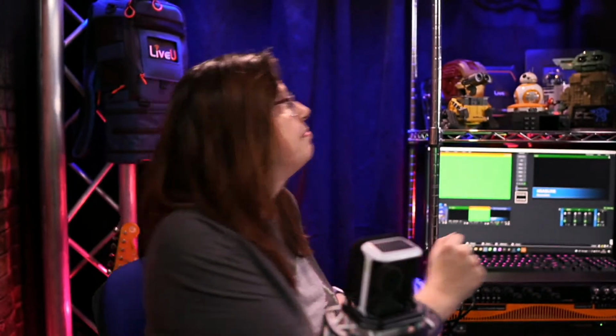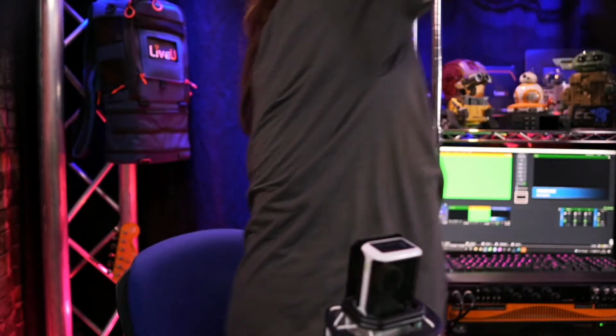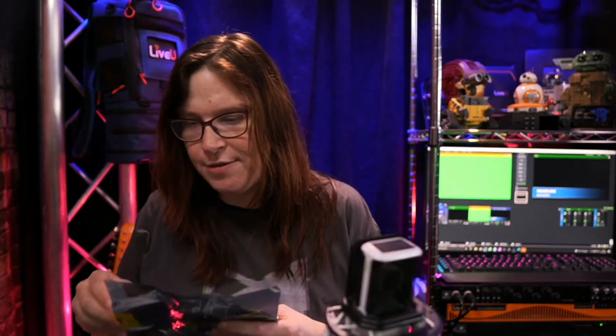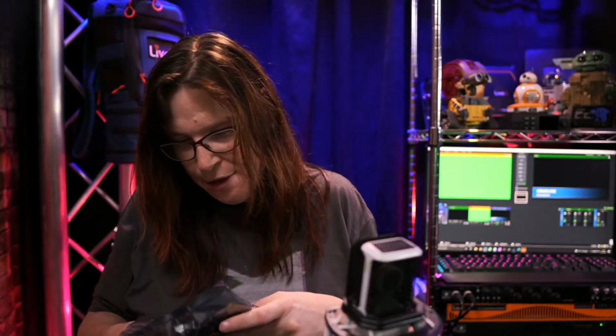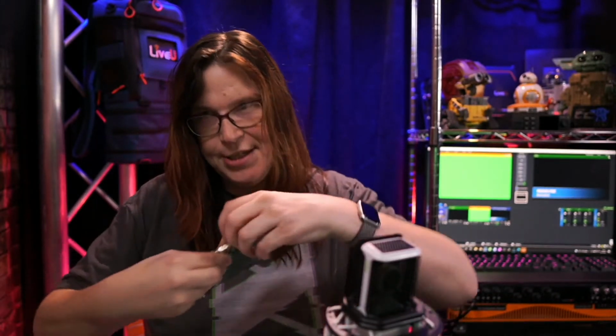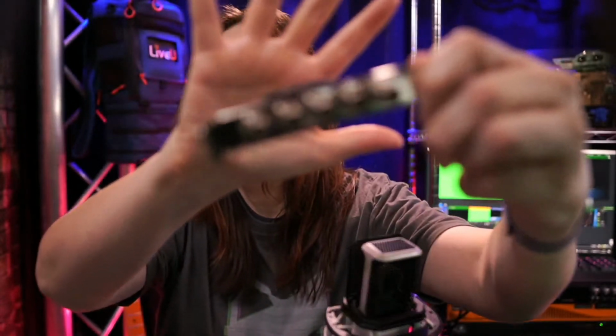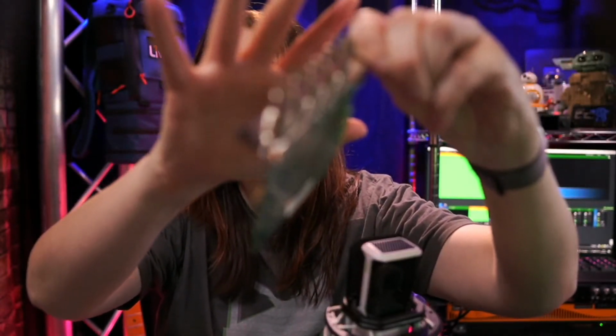The DeckLink is from Blackmagic. It's a PCIe card, and it's internal to the desktop that I have right there. And it looks like this. This is the same card that I have in the PC right there. Let me show you. Now, try to focus, please.